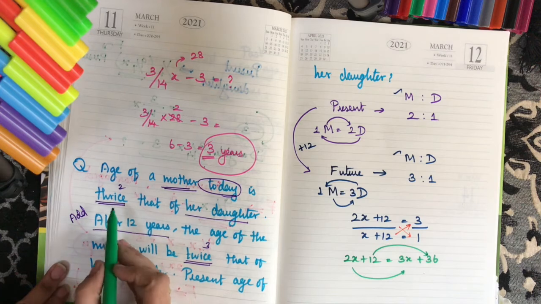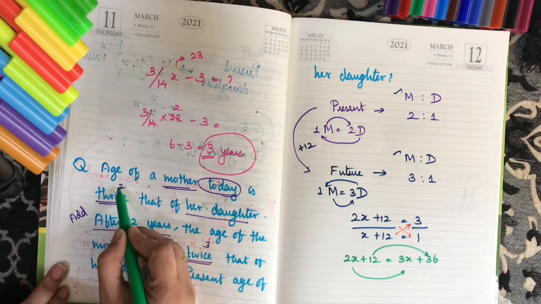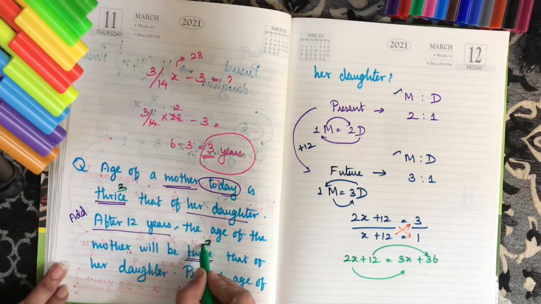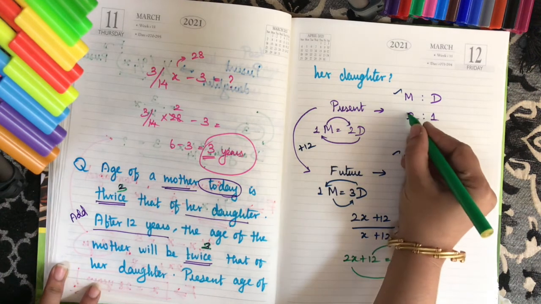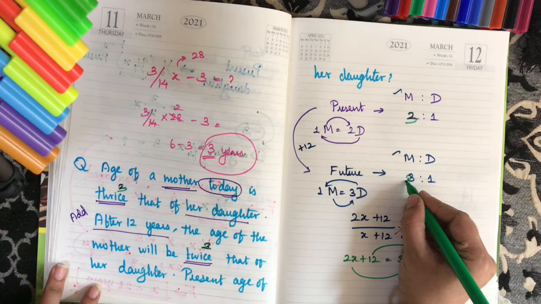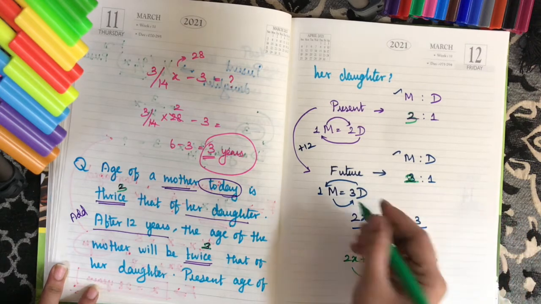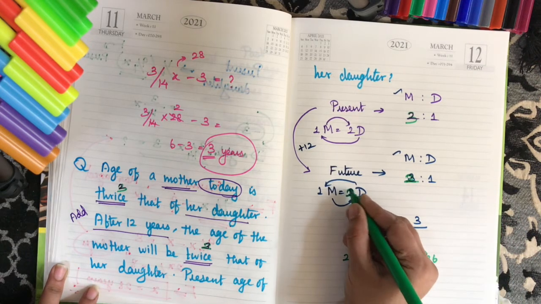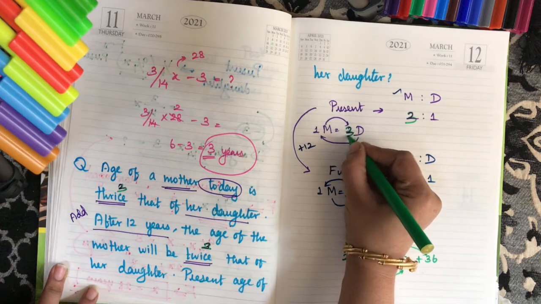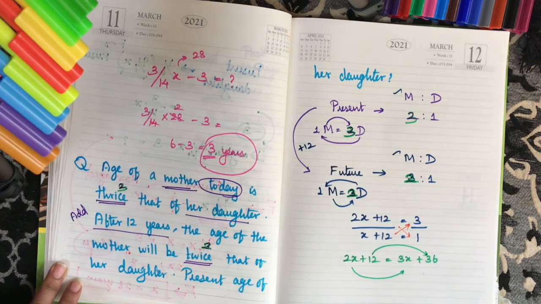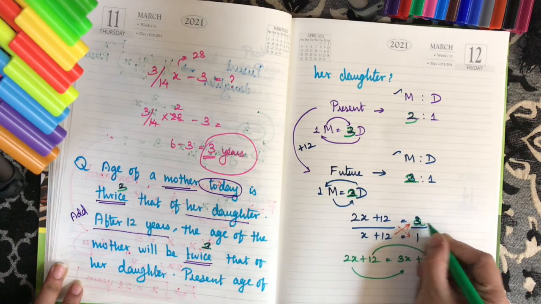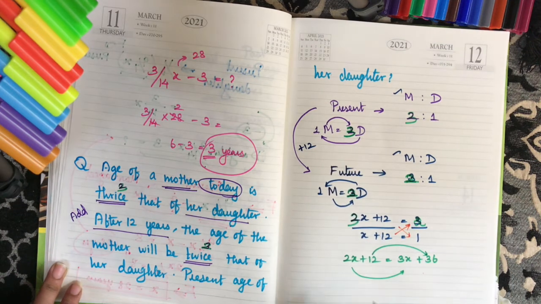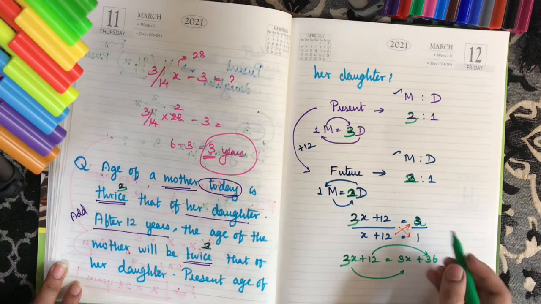Actually, I have made a mistake here. You can see here this is thrice and this is twice. Okay, so just change the numbers. Here it will become 3 and here it will become 2. Right? Because in future it becomes twice and in present it becomes thrice. Okay, then what about the numbers? Here it will become 2 and here it will become 3. So it is 3 and it is 2.